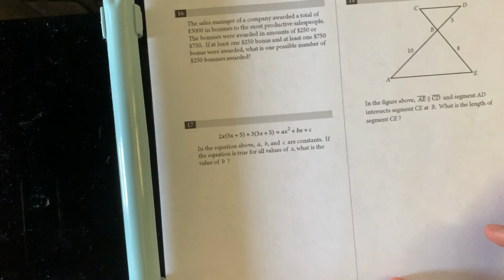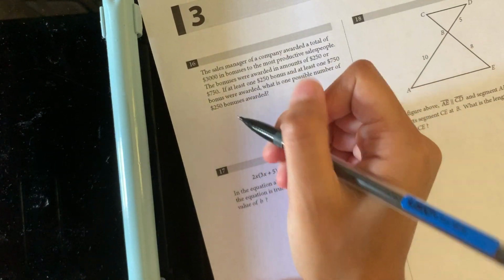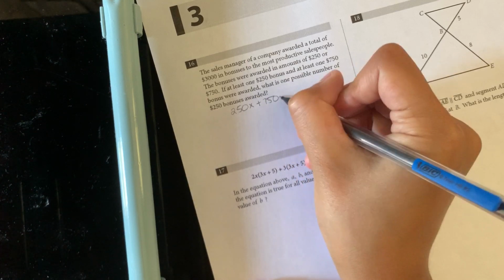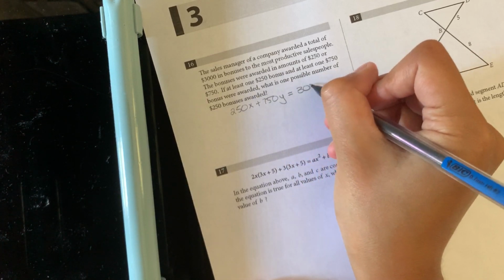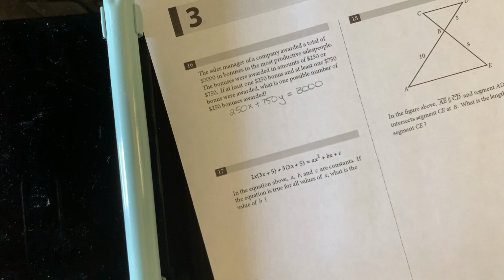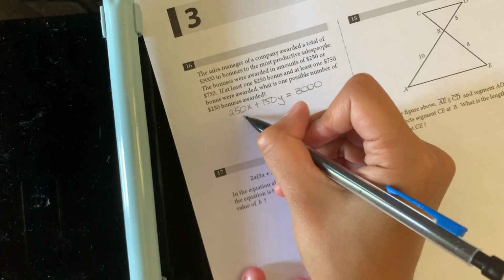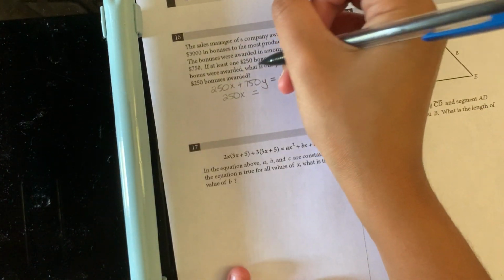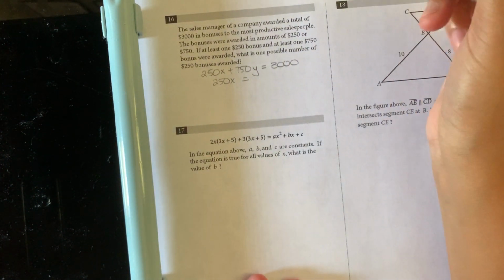We should already know that. So let's start by going 250x plus 750y equals 3,000. And we know he's giving at least one 250 and one 750. So let's just subtract. So let's have 250x equals, let's just subtract 750 because we know one of those is already awarded.